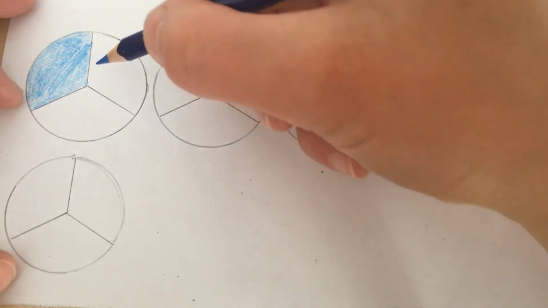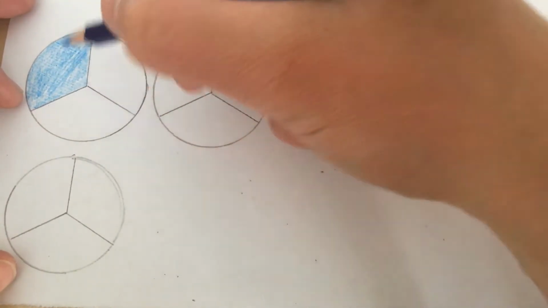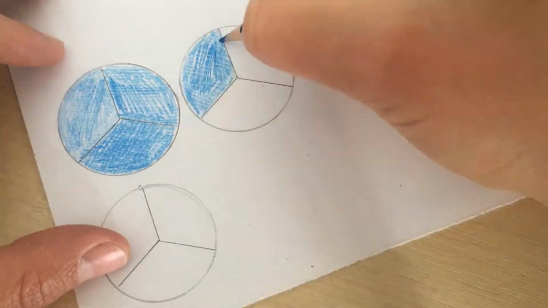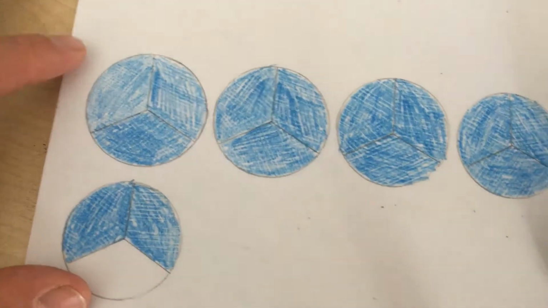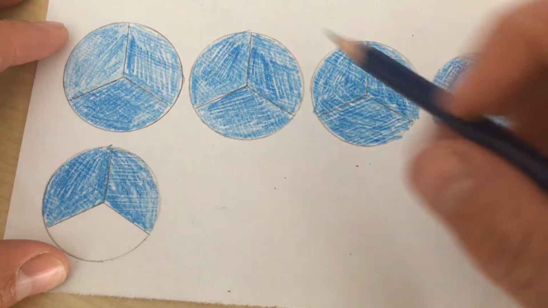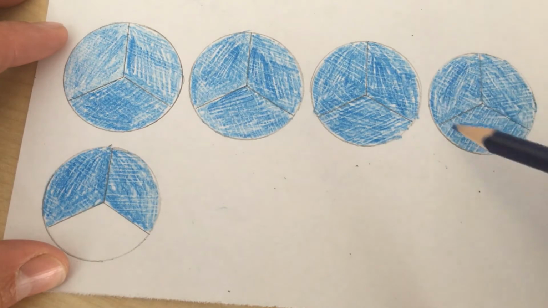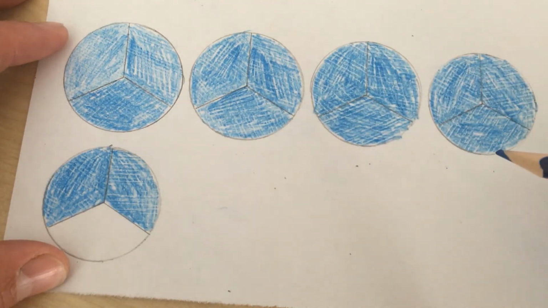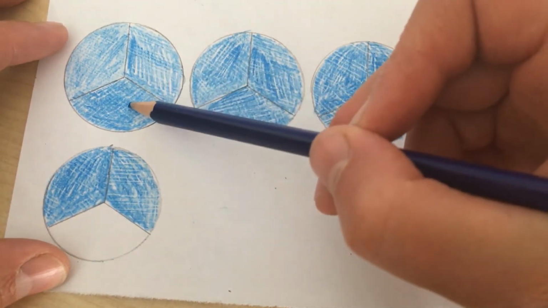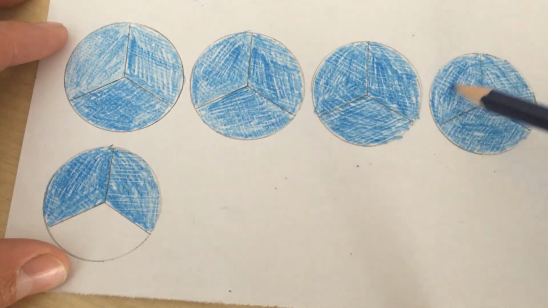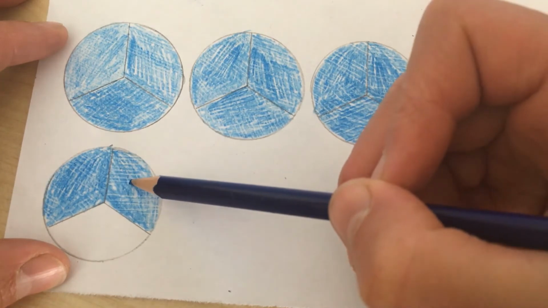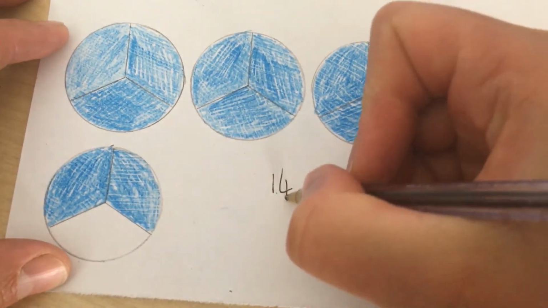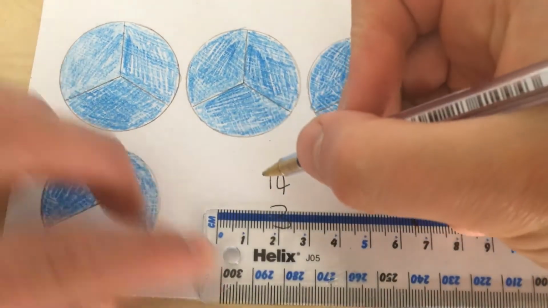Let's colour them in and see where we get up to. Here's 1/3, and we need 4 whole and 2/3 of this one. Let's get colouring. There we have 4 2/3. That's 1, 2, 3, 4 whole shapes and 2/3 of a shape. So how many thirds is that in total? Let's count them. 1, 2, 3, 4, 5, 6, 7, 8, 9, 10, 11, 12, 13, 14 thirds. So we can write that as 14 over 3.